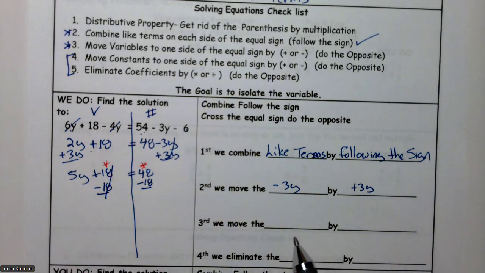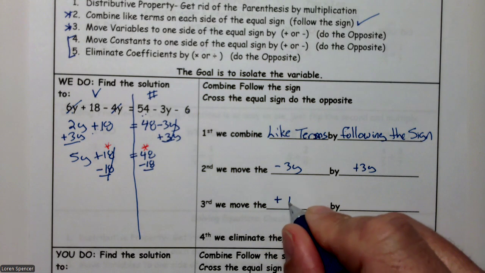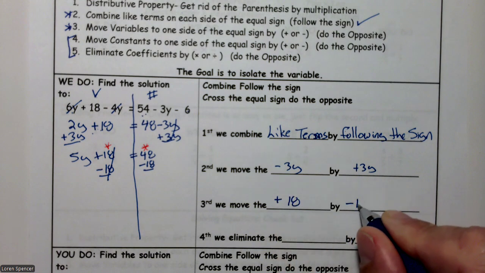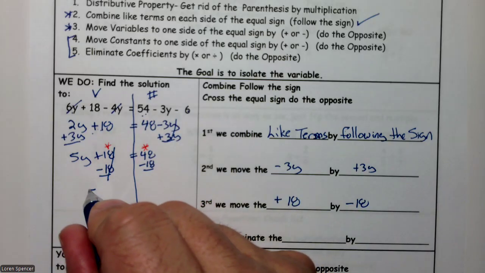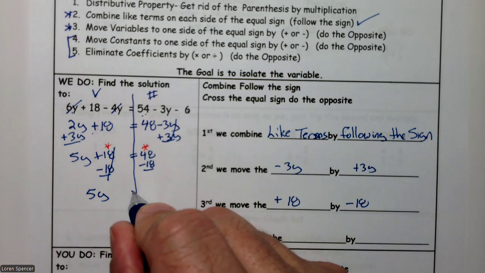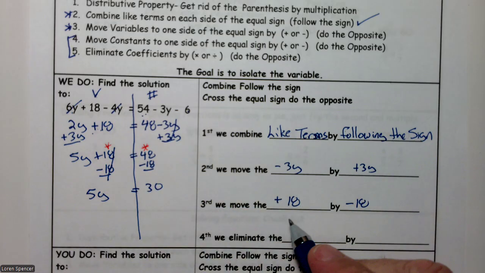So what do we move? Oh, I should have written that down already. We move the plus 18 by minusing 18. And that ends up giving me 5y equals 30. And then we eliminate the coefficient. So we're going to eliminate this 5.